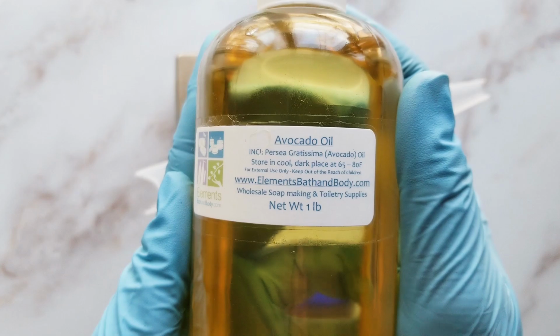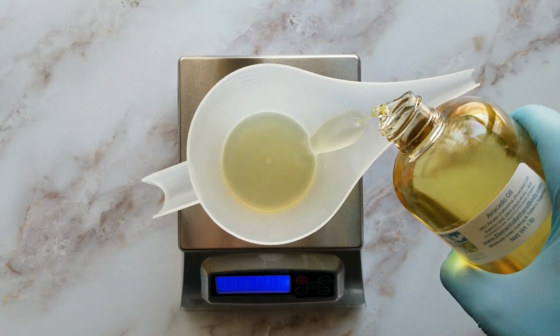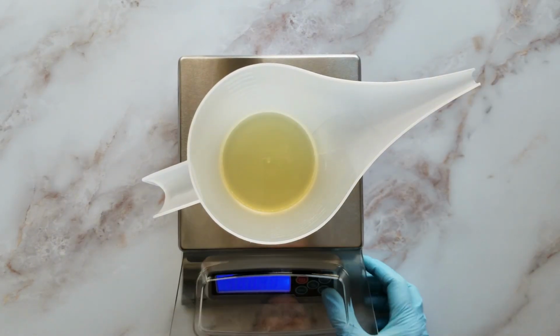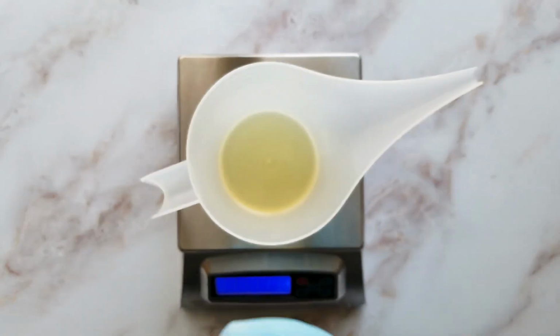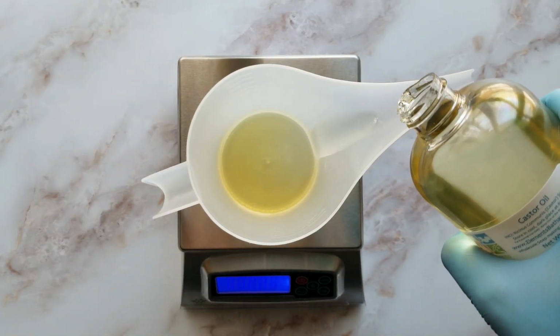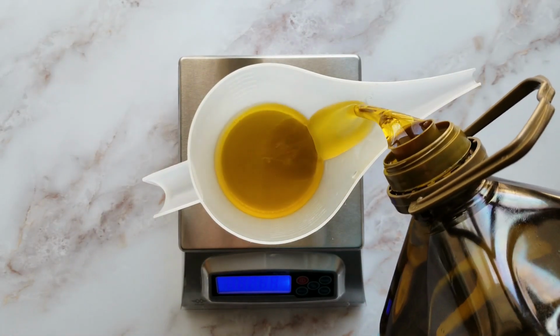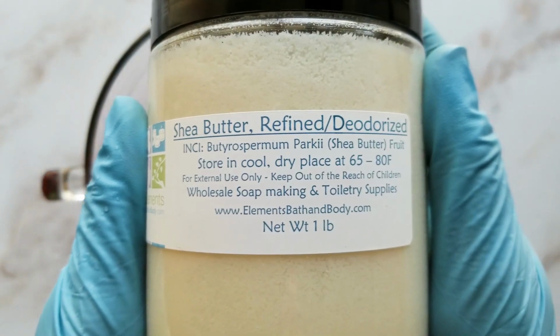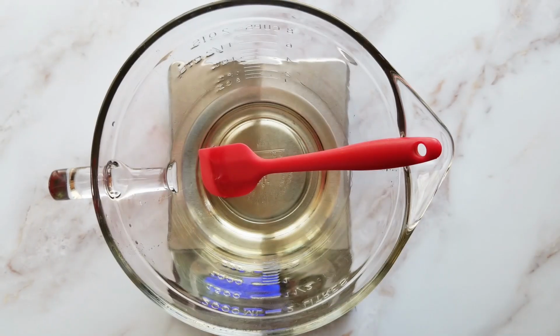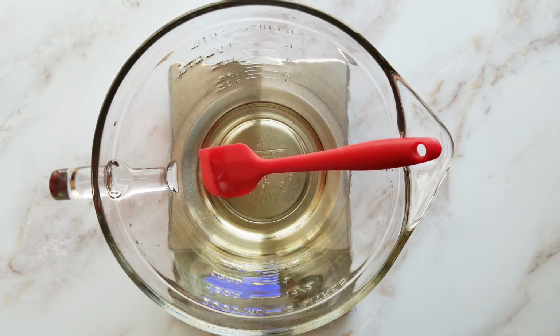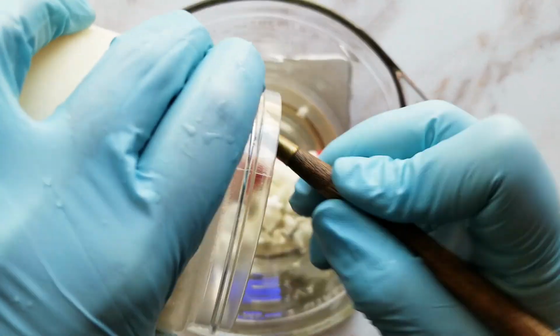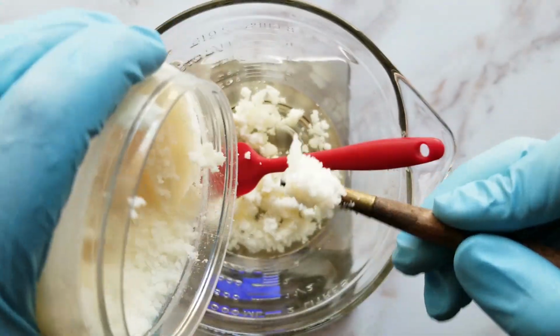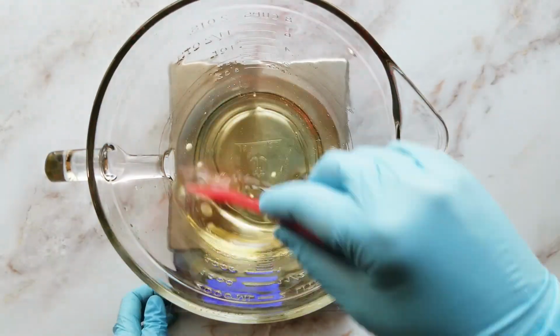Next, as you see here, I'm measuring the avocado oil and then the castor oil and then finally the olive oil. Now that the coconut oil is melted, I measure in the shea butter. I don't like to get the temperature of the shea butter up very high, so I try and melt it by the residual heat of the coconut oil, but if I can't, I will microwave it very gently.